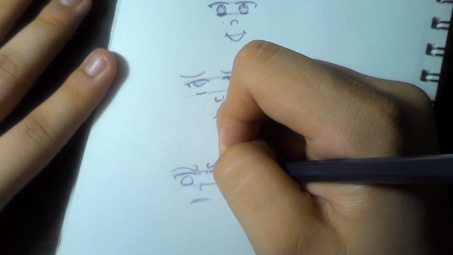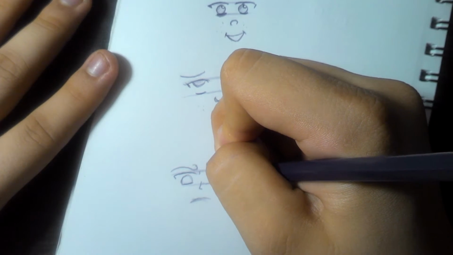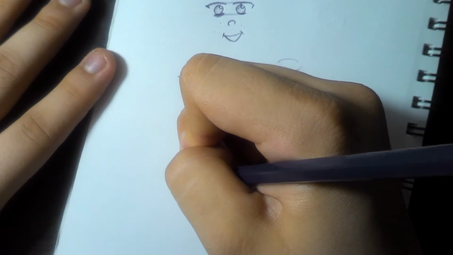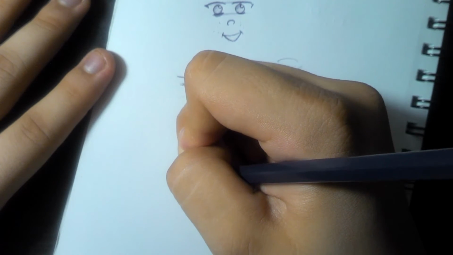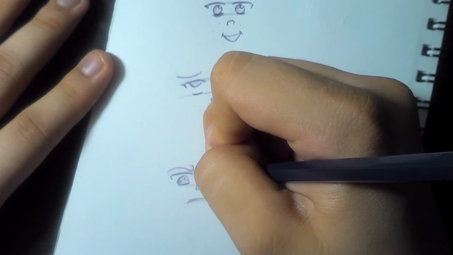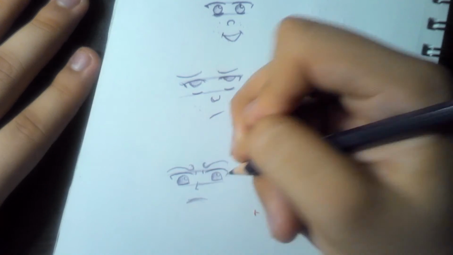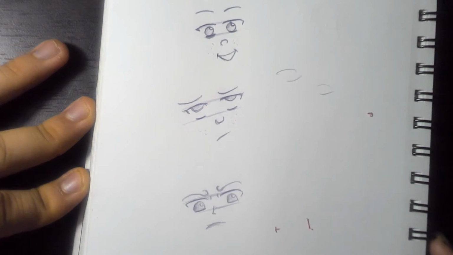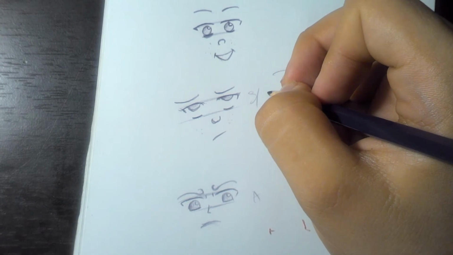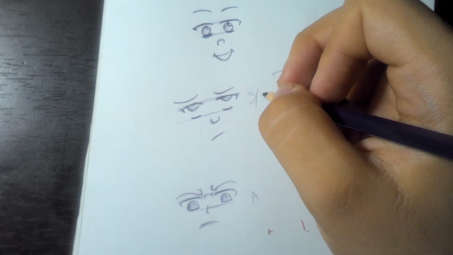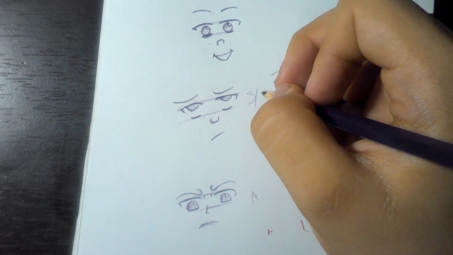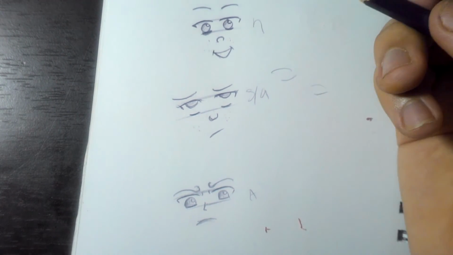It's kind of hard to draw into this thing. I'll draw the shine. No, just dark light. Dark lighter. Okay. So you see here are three very important, very basic expressions. Angry, sad slash angry, what is this? Sad slash annoyed, and happy.